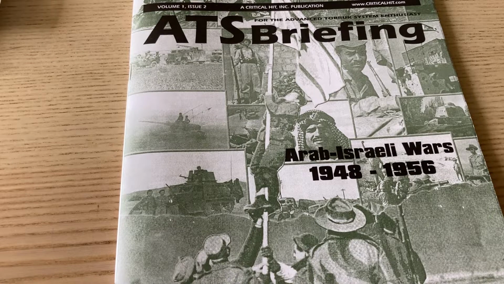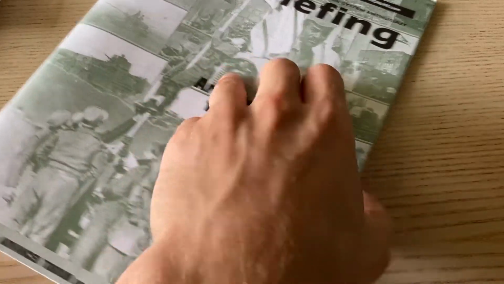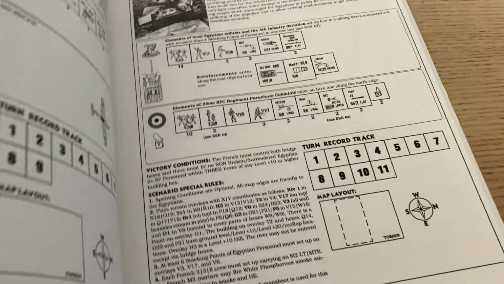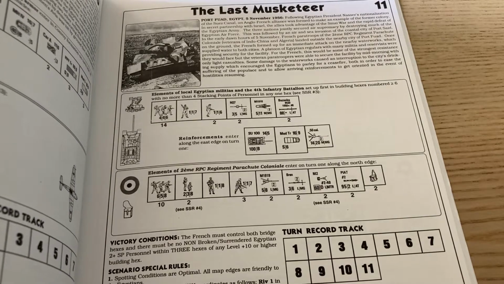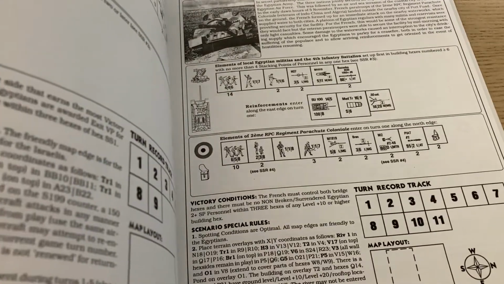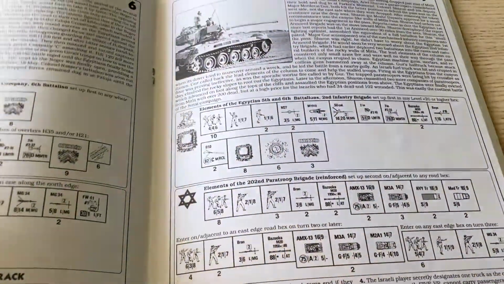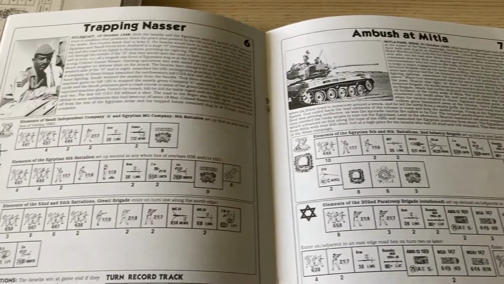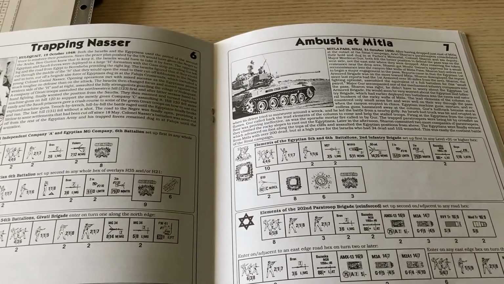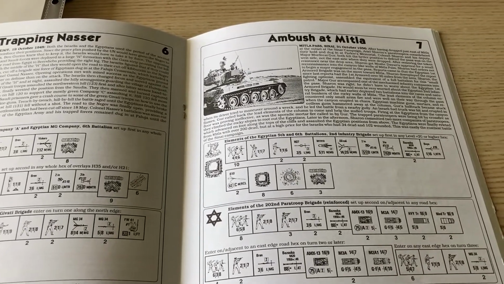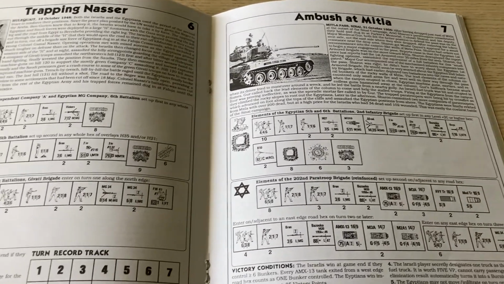Okay, so let's get to the briefing. Let's start with the good stuff that you people care about. We have 12 scenarios. There's The Last Musketeer, scenario number 11. That's the one with the French, by chance. I'm just going to flip through. For some reason, my camera setup is not very good today, but, whatever, I'll hold it. Trapping Nasser in Egypt. So there are, how many? 7 1948 scenarios, 4 of the 1956, and then 1 of the 1967.